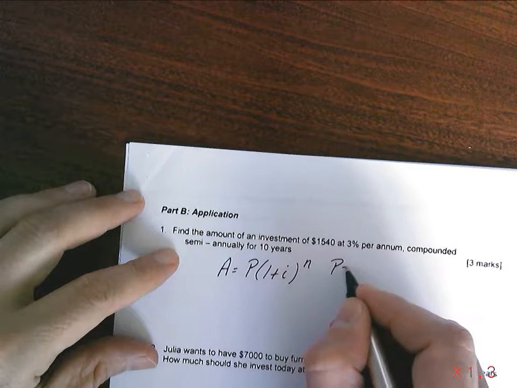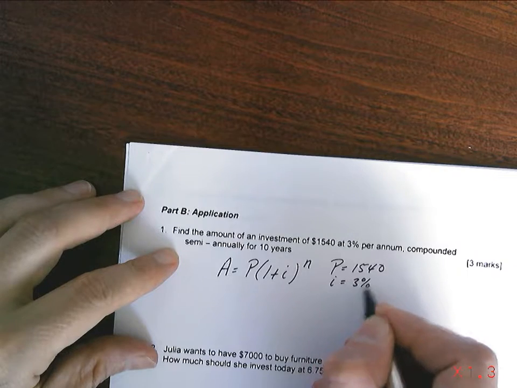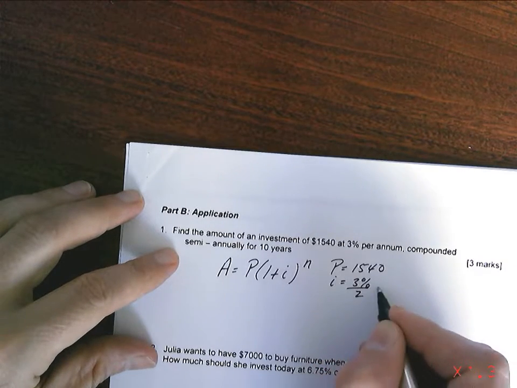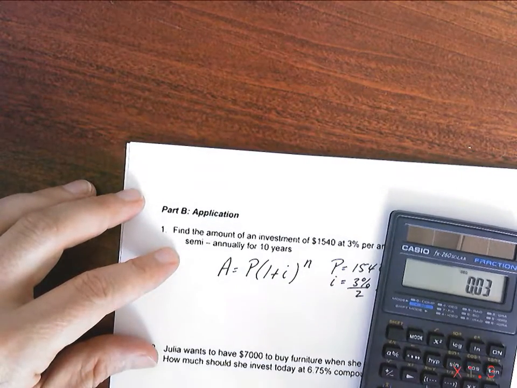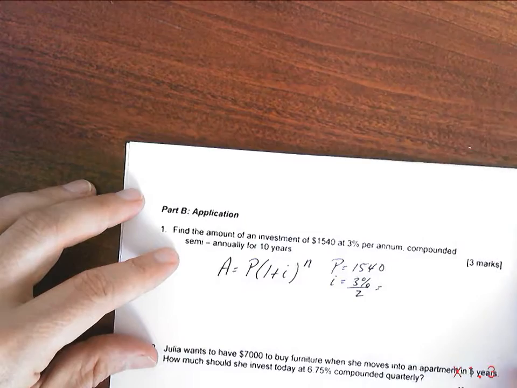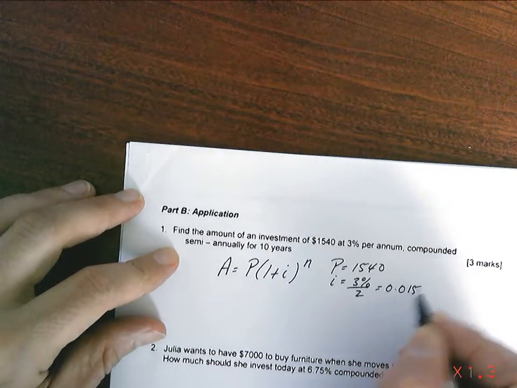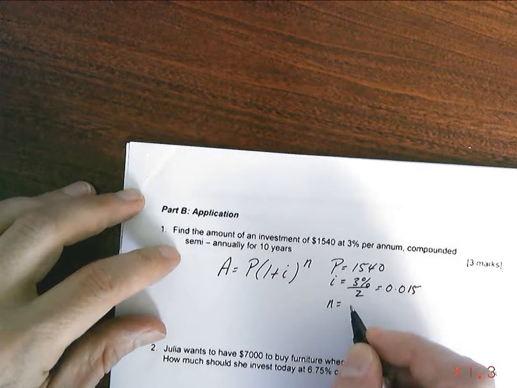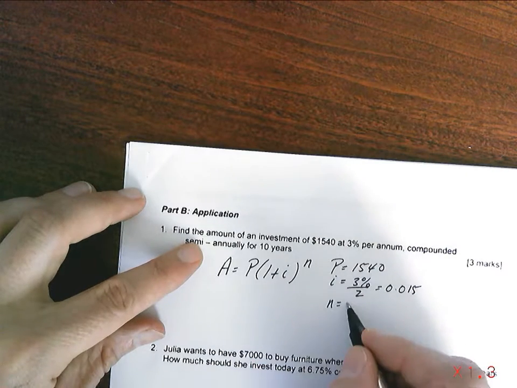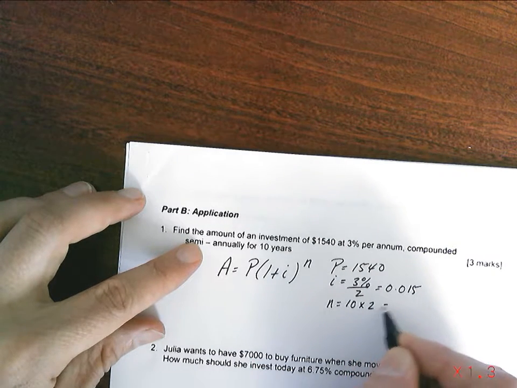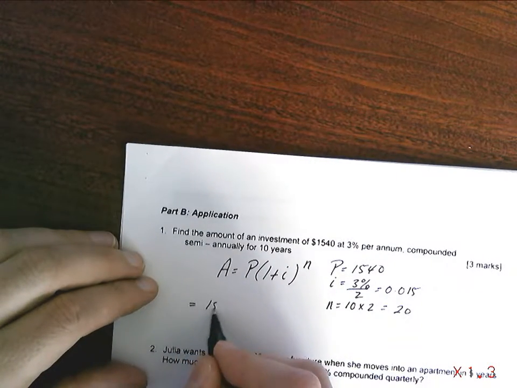In this case, the principal is 1,540. The interest is 3% compounded semi-annually. So that's going to be 3 divided by 100 divided by 2, 0.015. And n is going to be 3 years. Is it 3 years? No, it's 10 years compounded semi-annually. So 10 years, twice a year. That's 20 compounding periods. All we need to do is plug in the numbers.